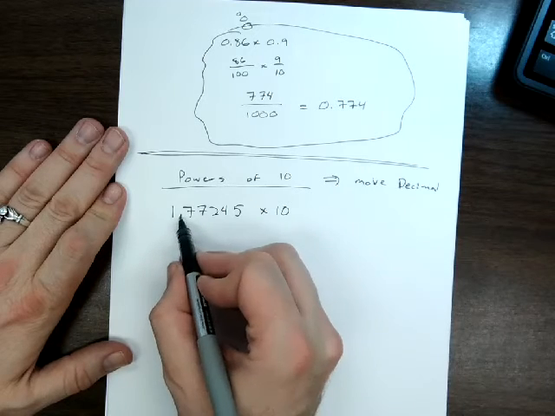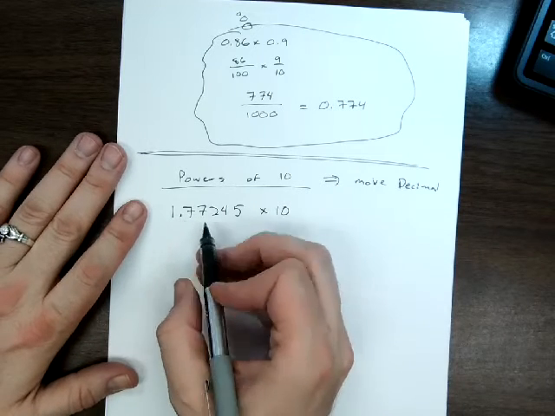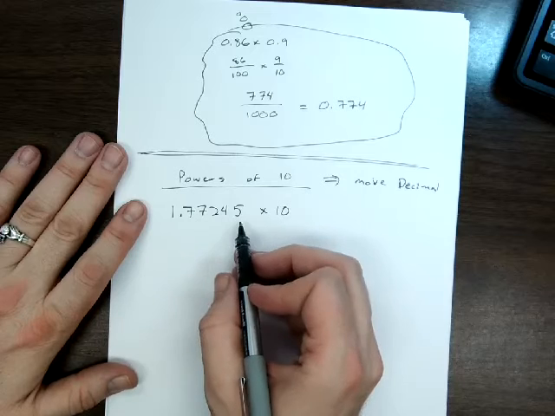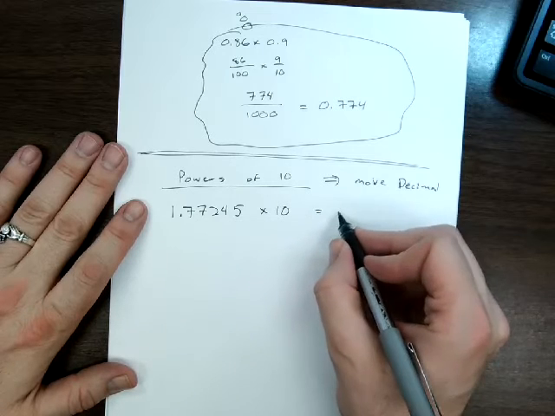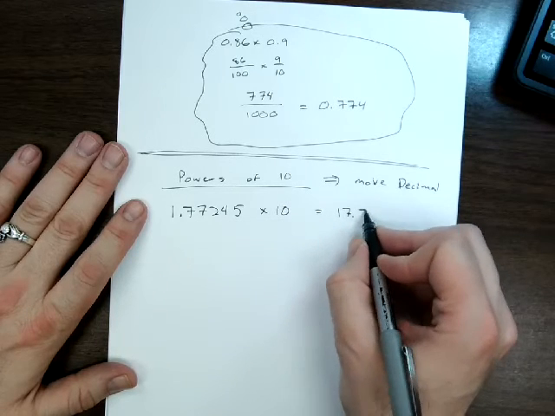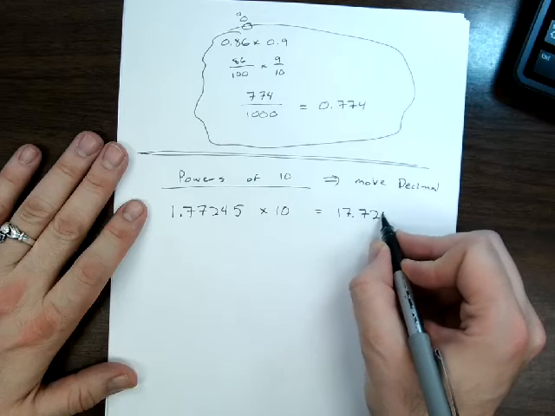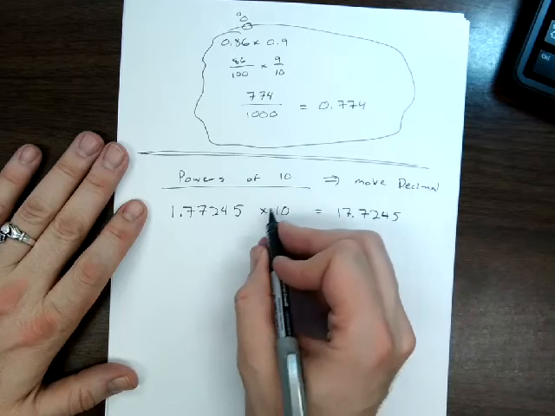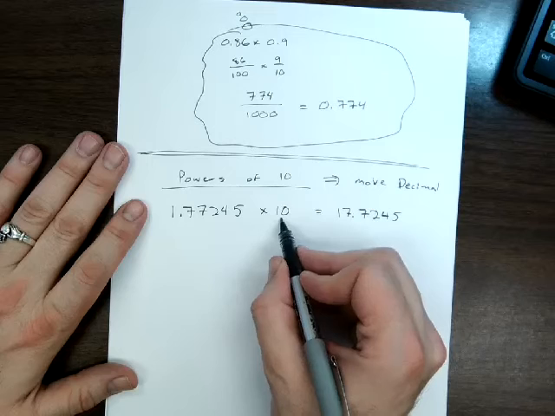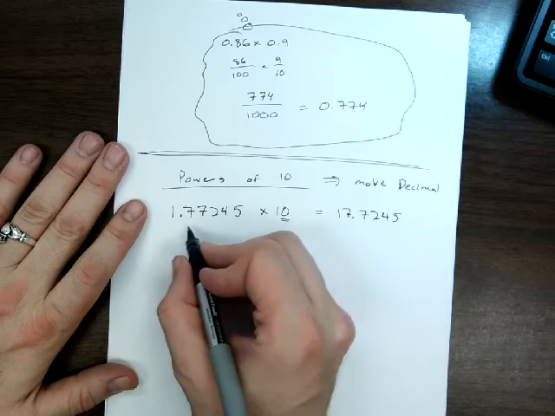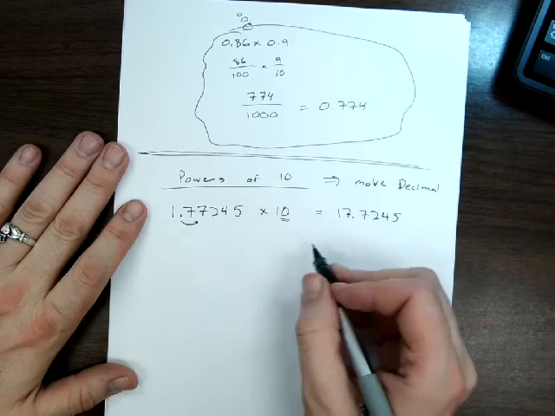So with this, the decimal point moves to the right. So this is going to become 17.7245. Notice that this only moves one place.